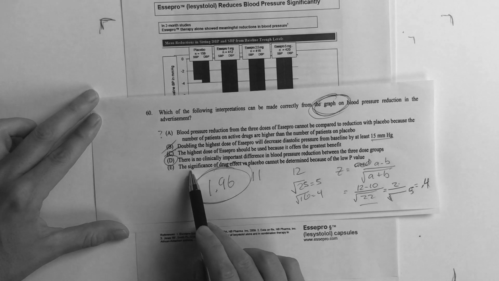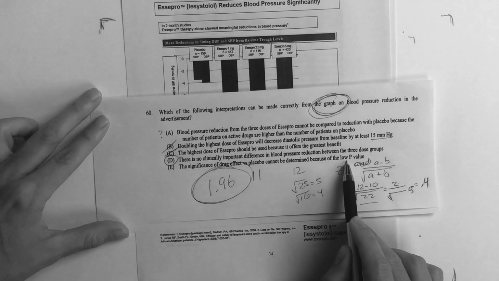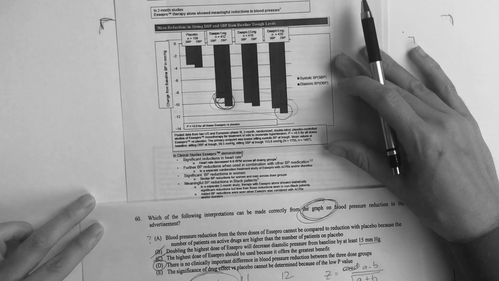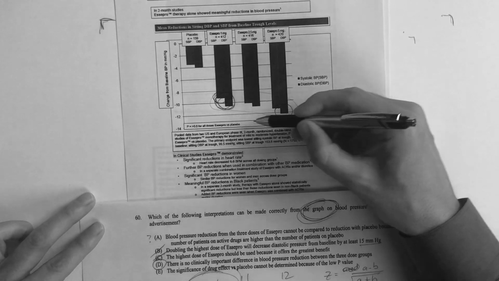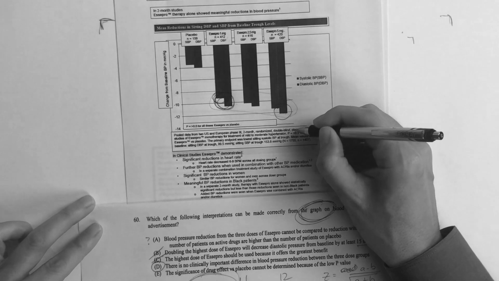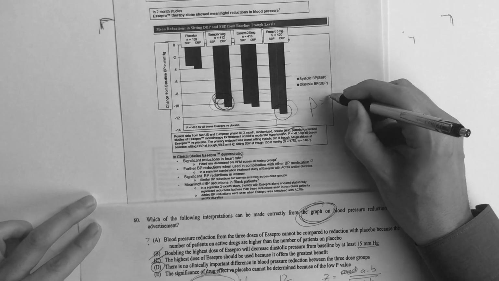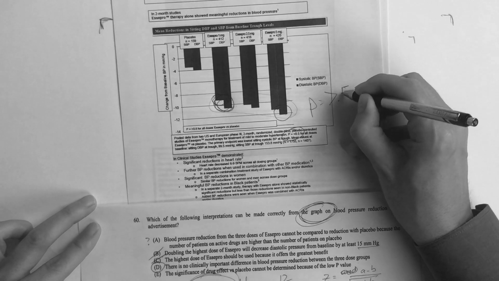And then E says the significance of the drug effect versus placebo cannot be determined because of the low p-value. Well, where's this whole p-value thing at? When I read through this chart, because that's where they told me to focus, there's a p-value buried in here. You probably can't see it, but the p-value there says it's greater than 0.5.